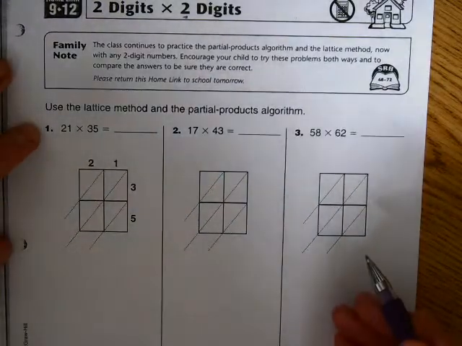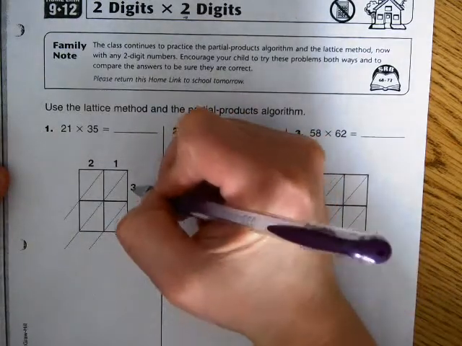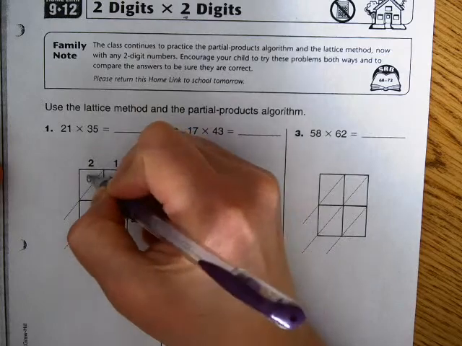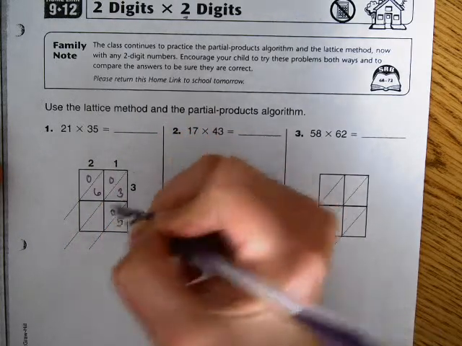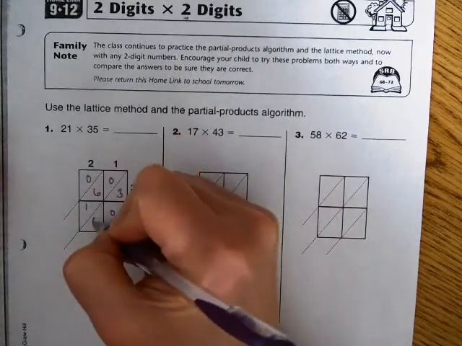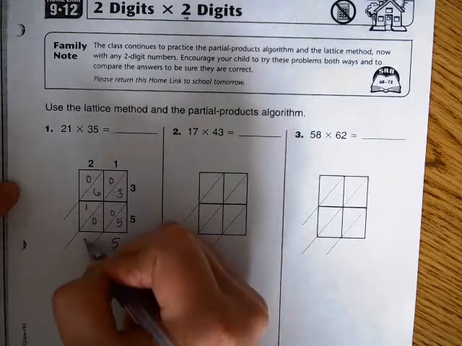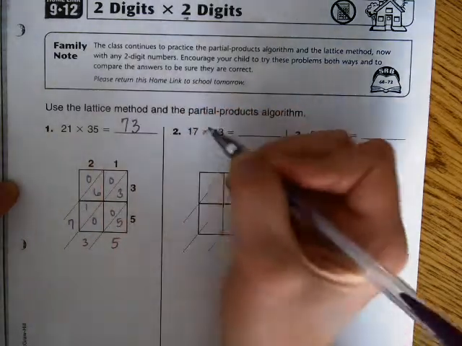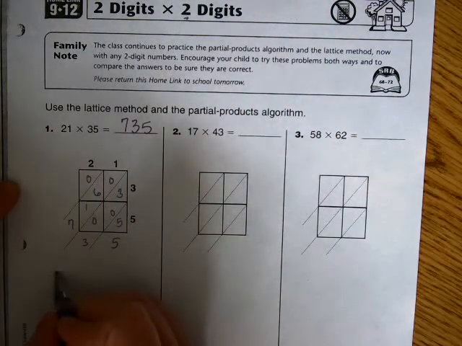Number 1, 21 by 35. So for the lattice method, remember, this is how we do it. 3 times 1 is 3. 3 times 2 is 6. 5 times 1 is 5. 5 times 2 is 10. Okay, and then we're just going to add 5, 3, 7. So the answer should be 735. We'll check it. Do the partial products algorithm to check.